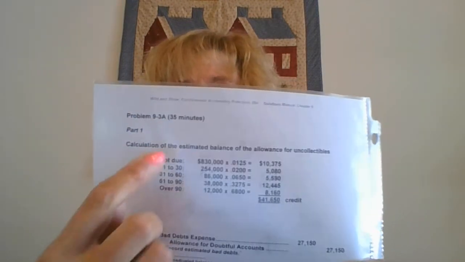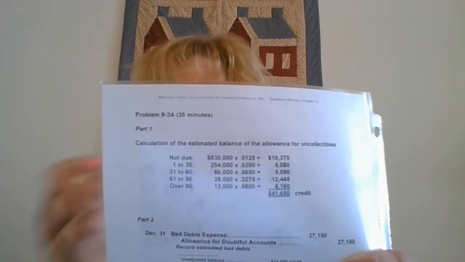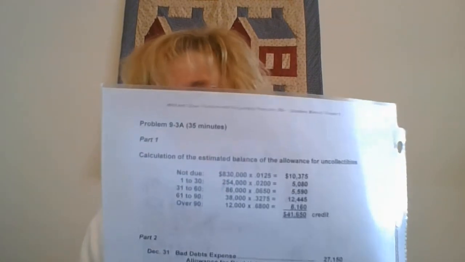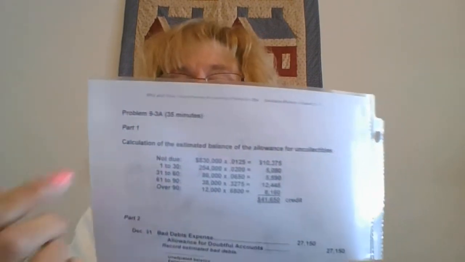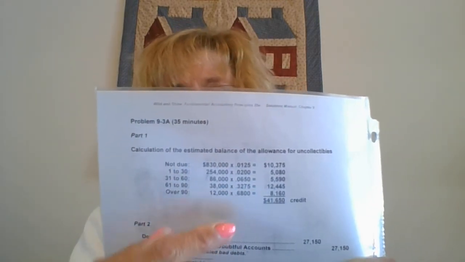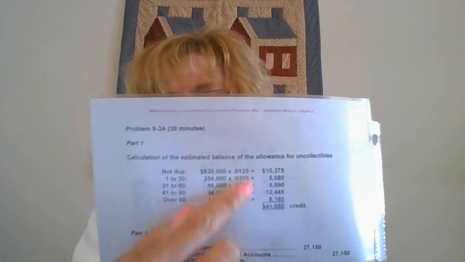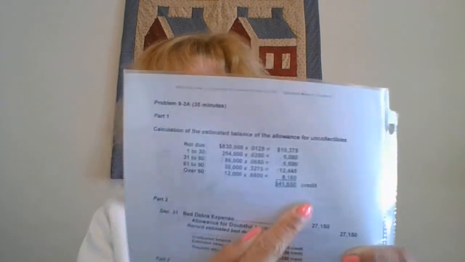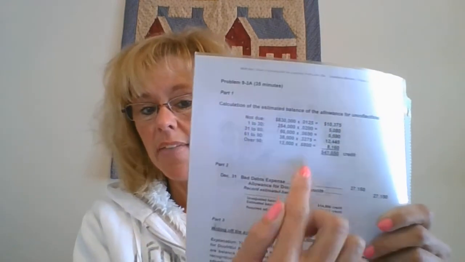So in problem 9.3a, you had the different categories: not yet due, 1 to 30 days past due, 31 to 60 days past due, 61 to 90 days past due, and then over 90 days past due. Again, the amount will be given to you of how much is owed in each of those categories, and then the percent, these are changed to a decimal. You will calculate that out. You will add up the total, and then you will subtract or add depending if it's debit or credit. In this case, it was a credit.